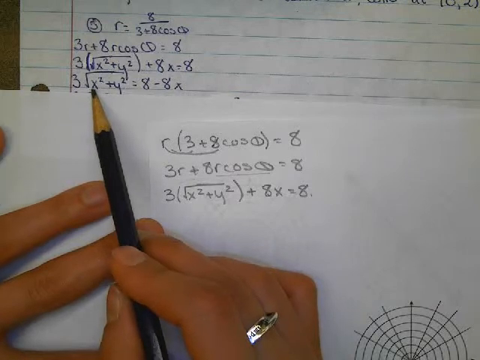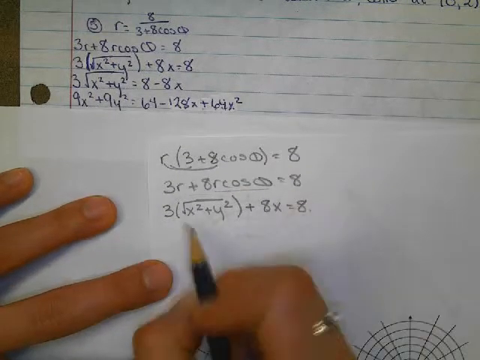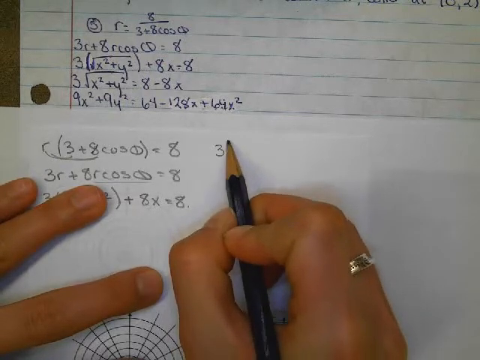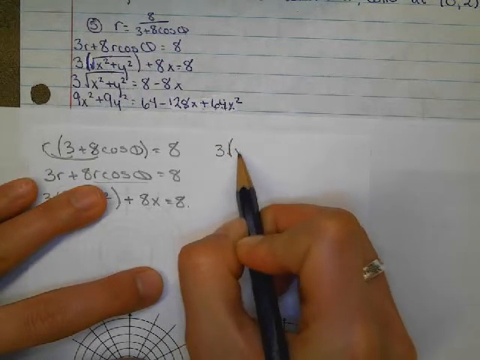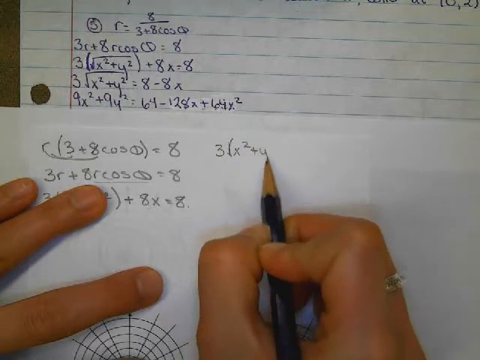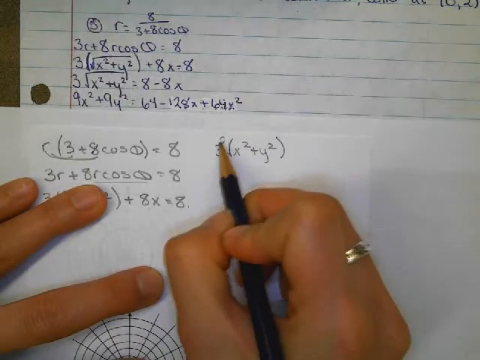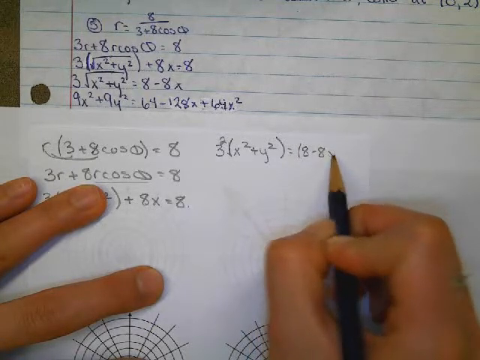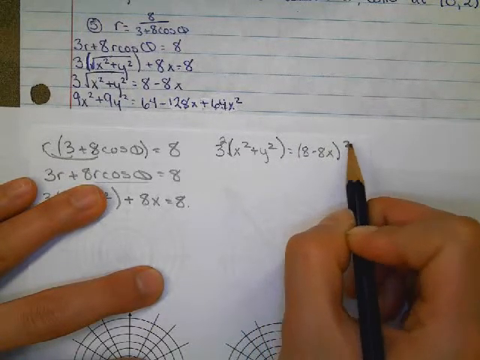And now to get rid of the square root, I'm going to square both sides. So here, if I have 3, and then I get rid of the square root, I have x squared plus y squared here, and that 3 is squared also, equals 8 minus 8x squared.